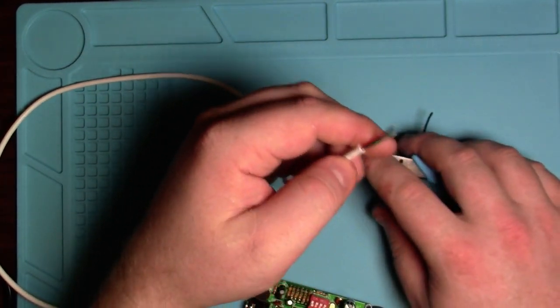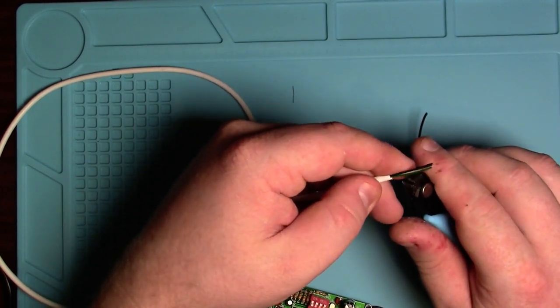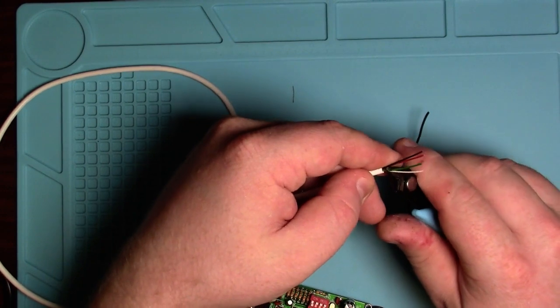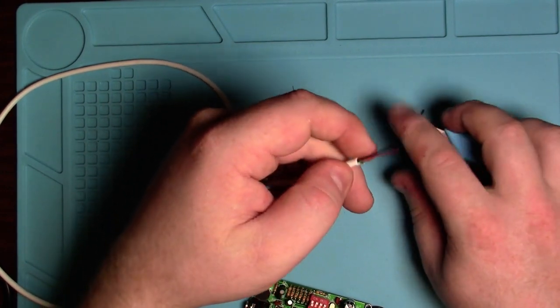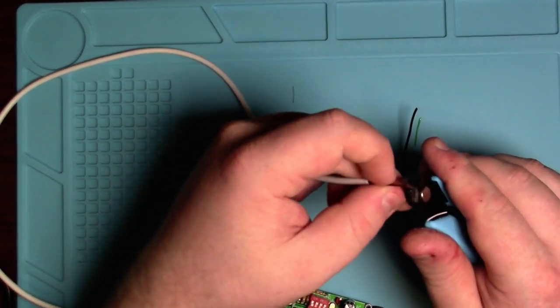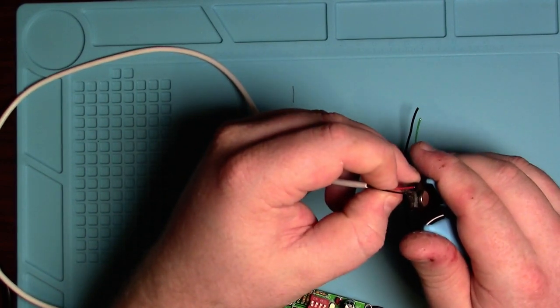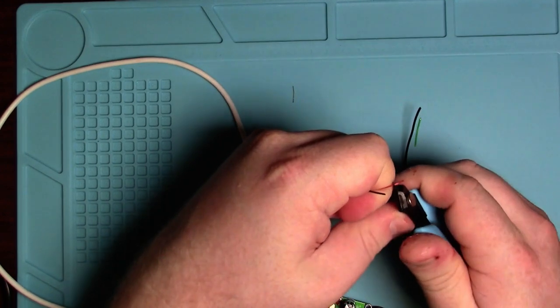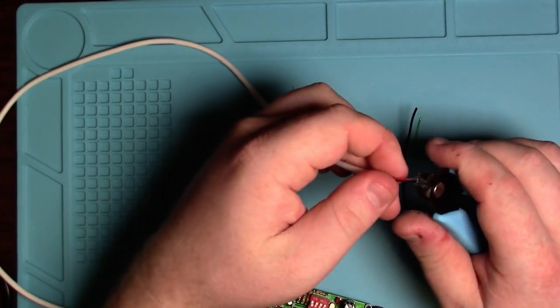There we go. We don't need the green and the white, so we'll just get rid of those. And we can strip the red and the black.